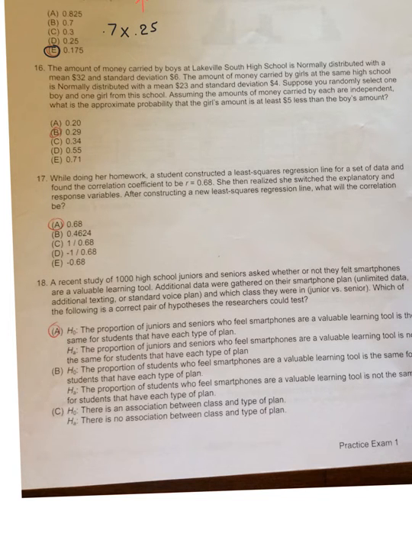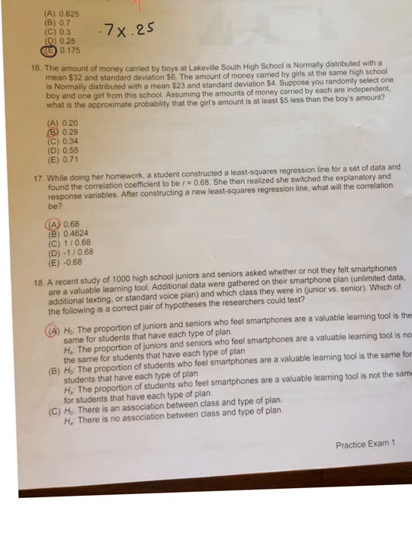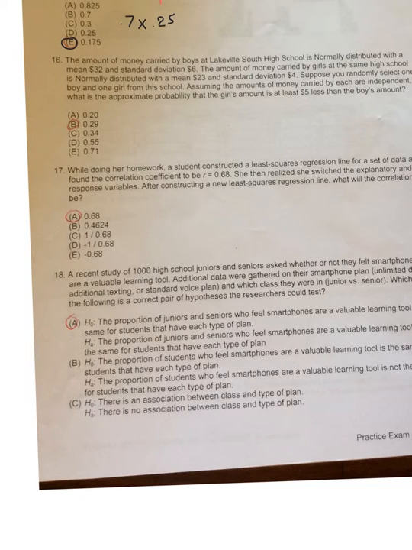So number 16, there's quite a bit of stuff there that you can mix up, but remember, what do we expect the difference to be? Well, the difference between 32 and 23 is 9. That's what we expect. What we're interested in is 5.